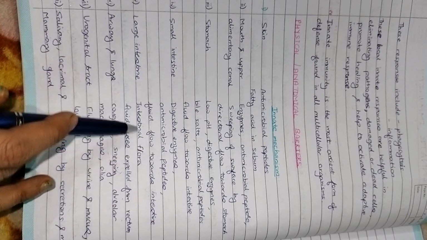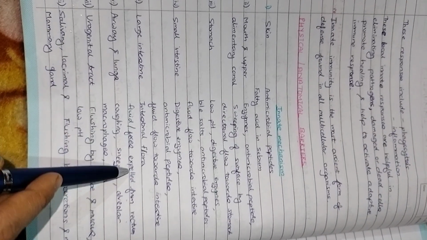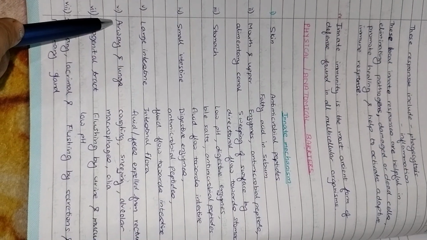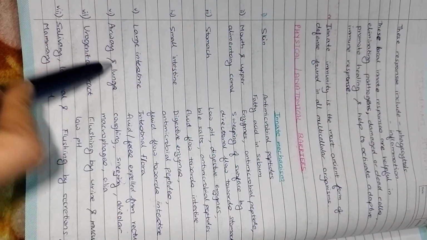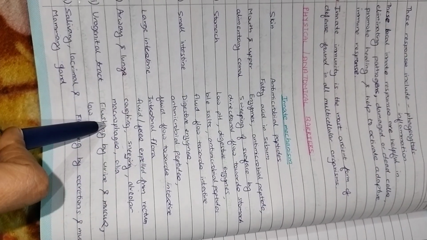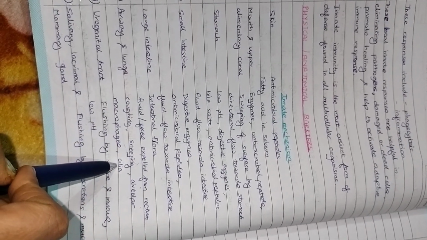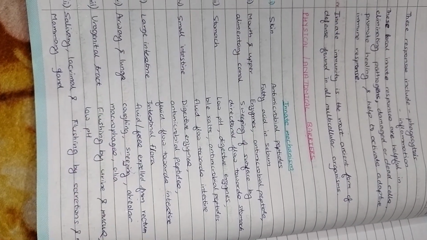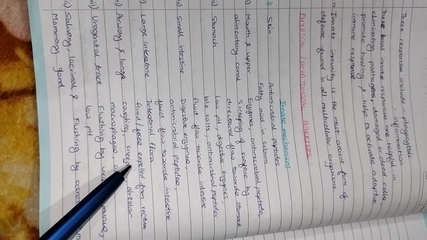In the large intestine, the various intestinal flora and the fluid or feces are expelled from the rectum. This is all about the GIT. Then our respiratory tract: coughing, sneezing, alveolar macrophages, cilia lining the respiratory tract. So these are the everyday mechanisms which come into play.